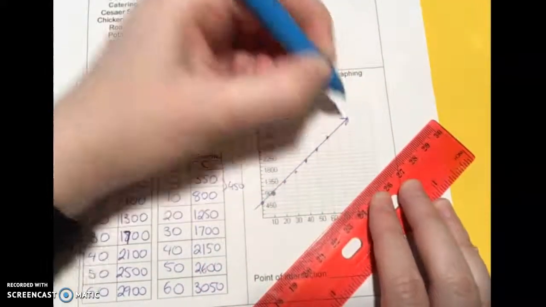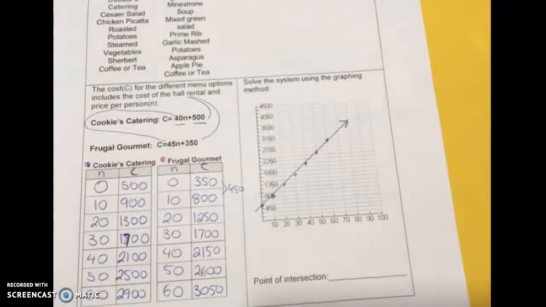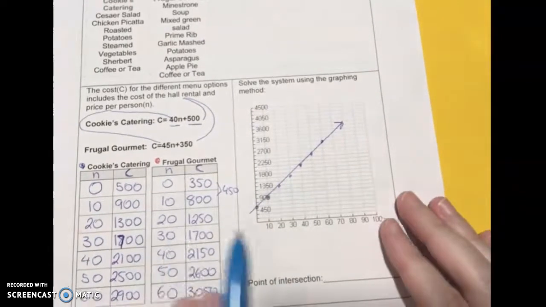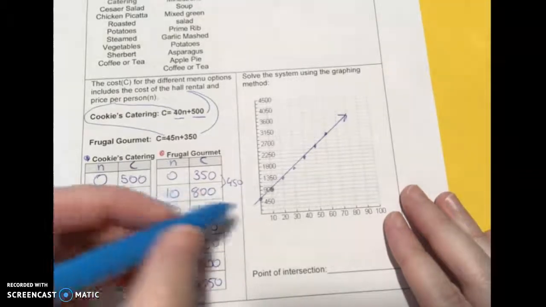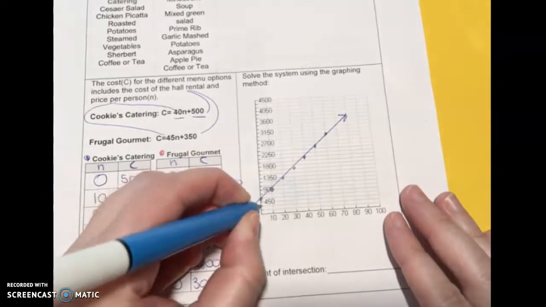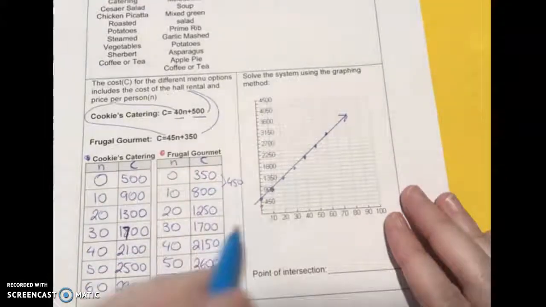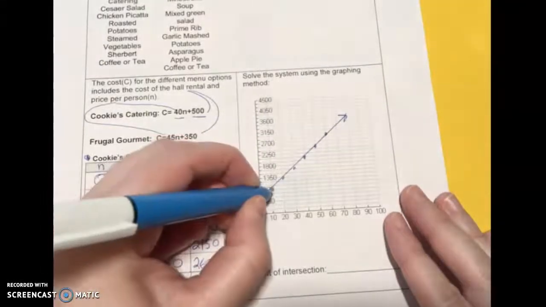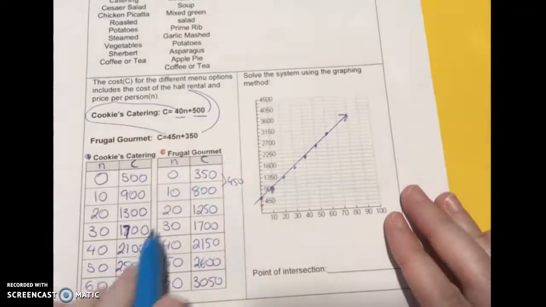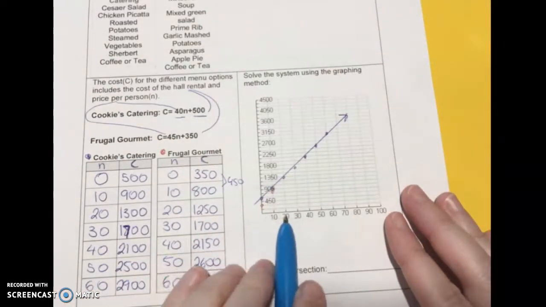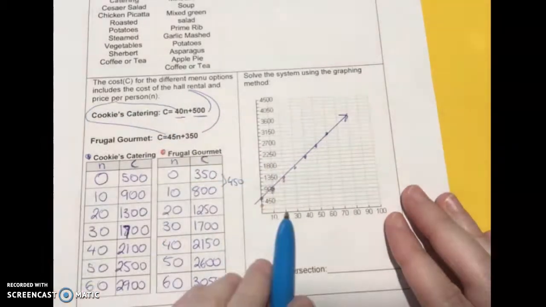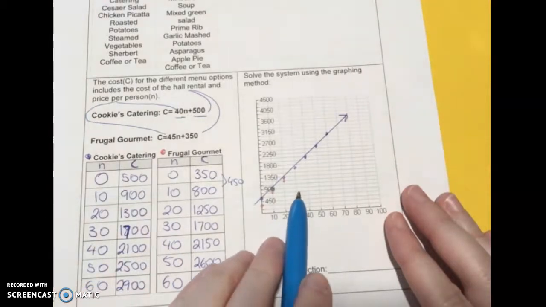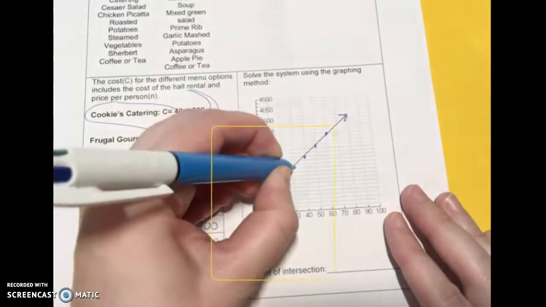Okay. And now we're going to do the same for frugal. So 0, 350. So it's going to start lower, right? Because we have 450. So 350, 800, it's going to be lower, so it's going to be like there. 20, it's at 1250. I like to compare, so I know it's going to be lower. 30, it's at 1700. So it's going to be exactly the same there.